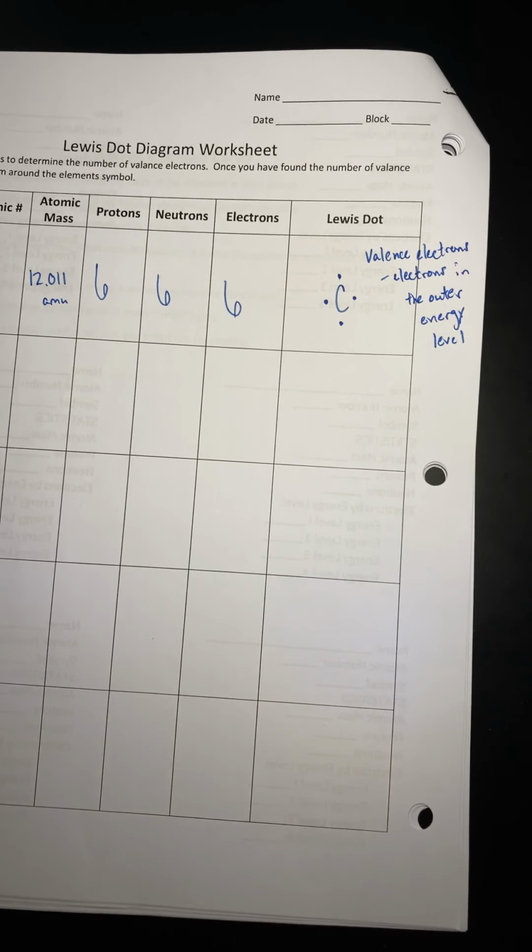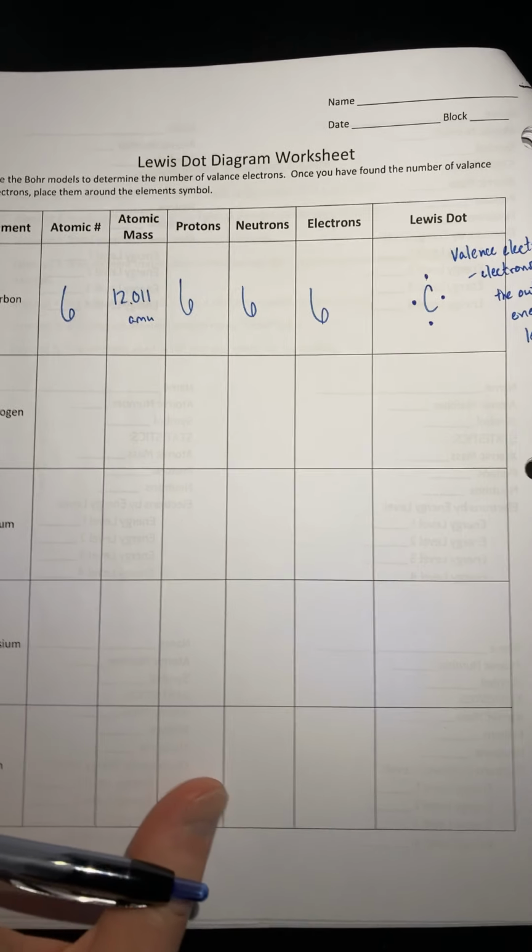All right? So whenever we draw a Lewis dot structure, that is all we are concerned with: the valence electrons, the electrons in the outer energy level. So carbon has 4. Now, total electrons, carbon has 6. But we're only concerned about the ones in the outer energy level. So that's why we have 4 here.